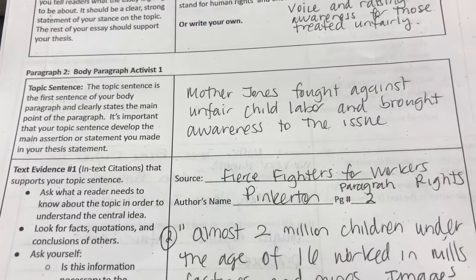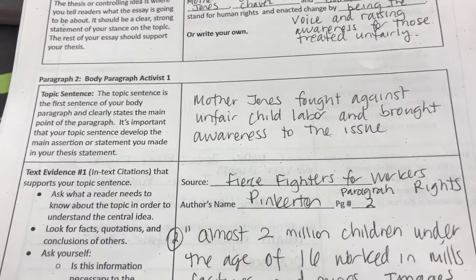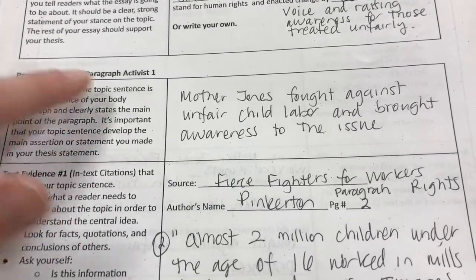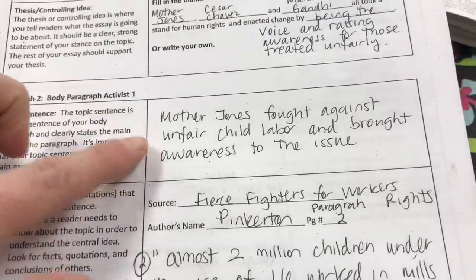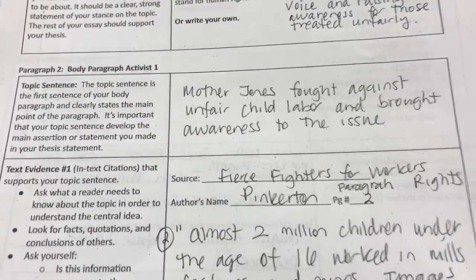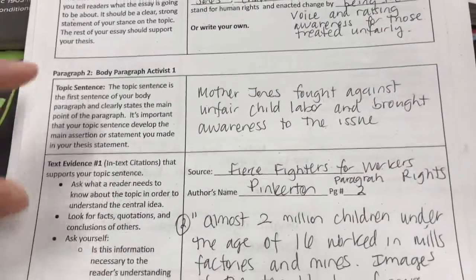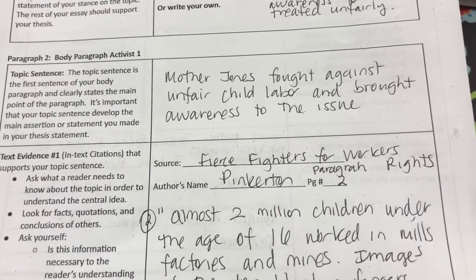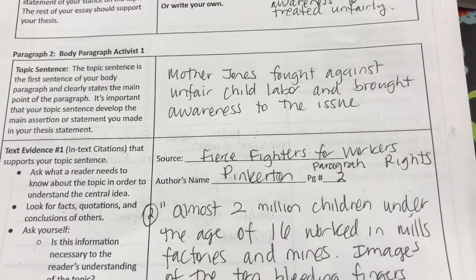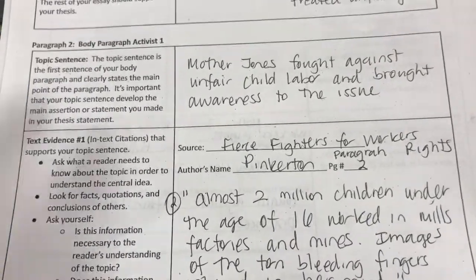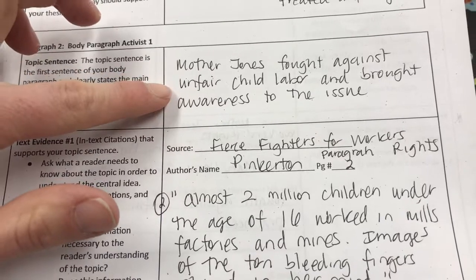Every one of your body paragraphs, that first sentence is going to provide what this paragraph's mainly going to be about. And so you're going to choose the first activist, and then you're going to write a topic sentence. Mine is pretty close to what I put here on this page when I have my little snapshot here. So my topic sentence will be something like, Mother Jones fought against unfair child labor and brought awareness to the issue.